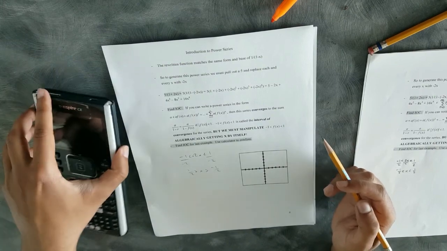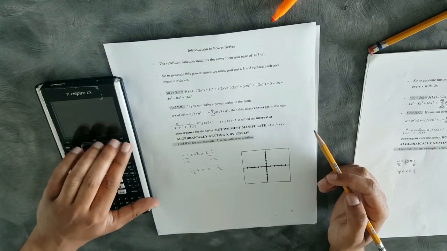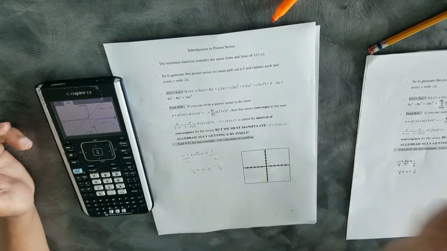So now we have to use the calculator to confirm our answer. And then, wait, so what do we plug in here?